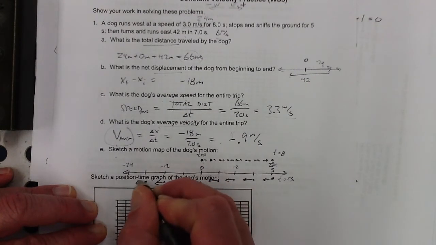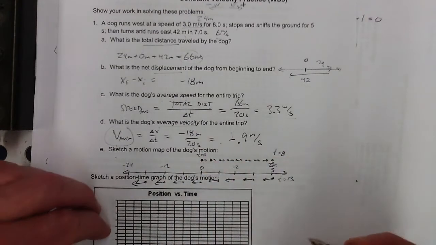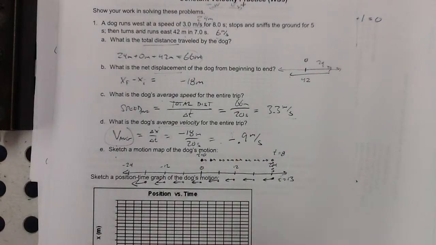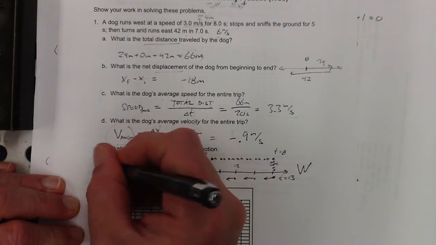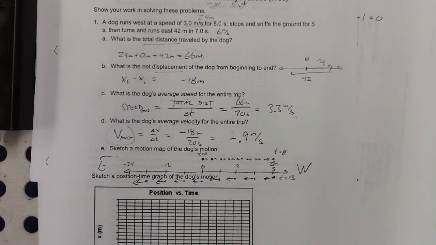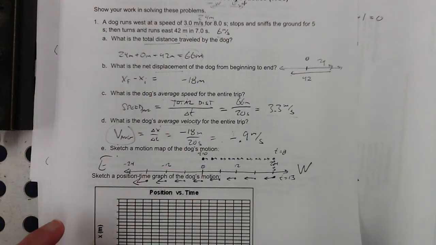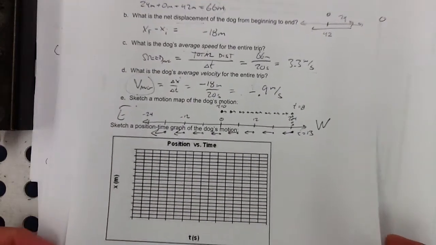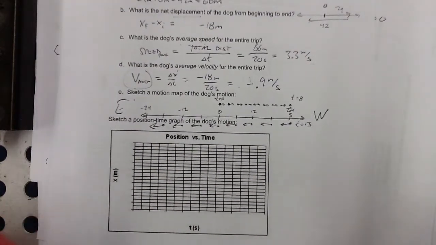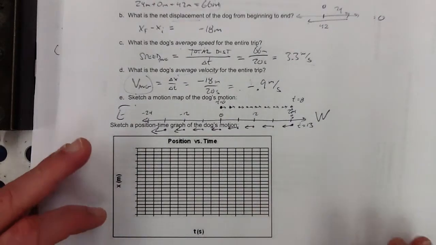So hey, you could do it this way. You just have to indicate that this is west and this is east. That's a little bit backwards to the way most people think about things. But look, oh, I fixed it. There. How about that? So either way, it all depends on where you're looking from. One person's positive is the other person's negative. So that's what a motion map looks like.